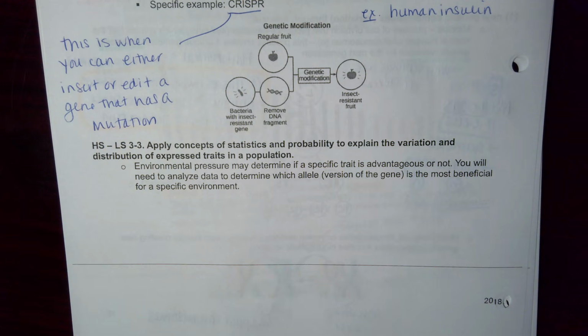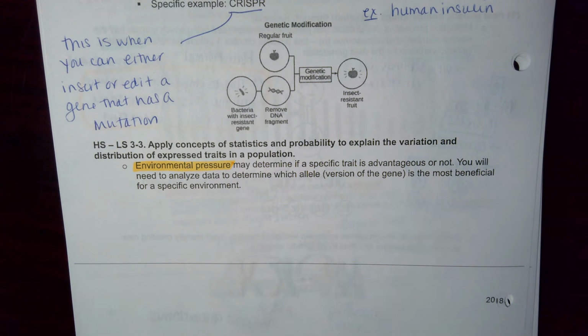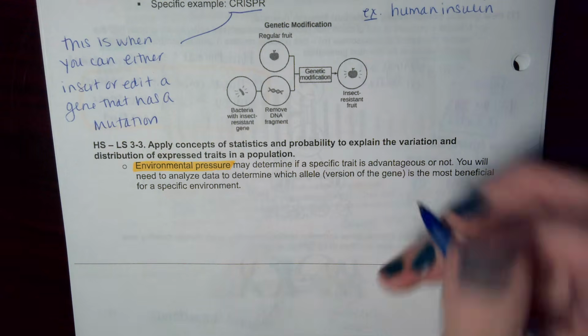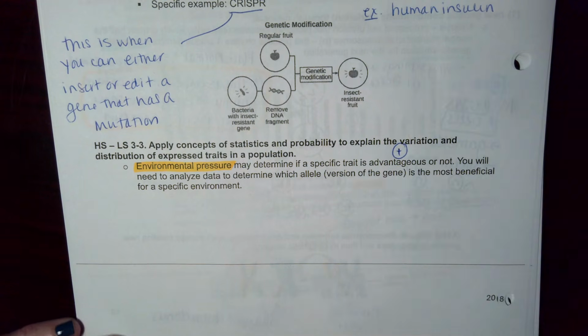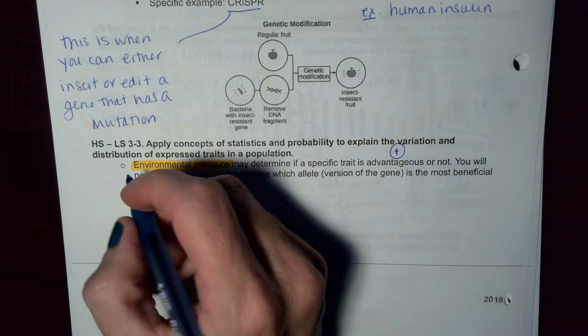So variation, remember that means differences, and we're trying to see if that difference in your genes is good or bad. It's good if they survive. It's bad if they die. So here we have environmental pressure may determine if a trait is advantageous or not. Advantageous, again, maybe that's a word you know, maybe it's a word you don't know. Advantageous means, is it a positive? You'll need to analyze that to determine whether the allele is beneficial for that specific environment.